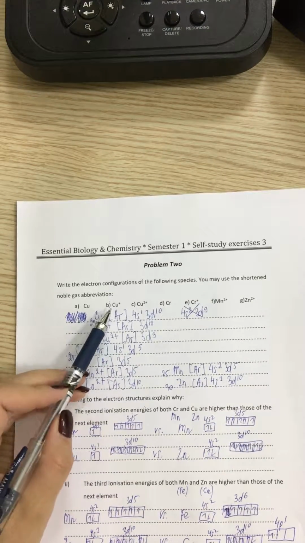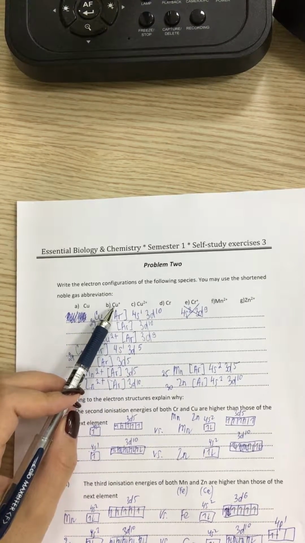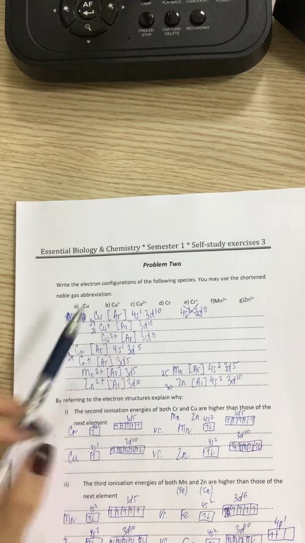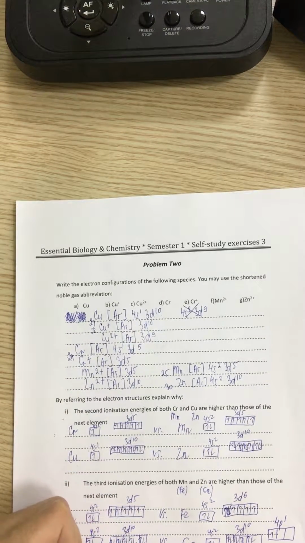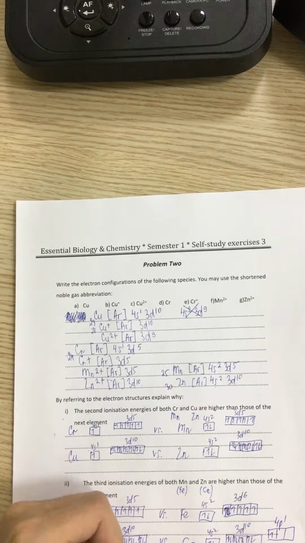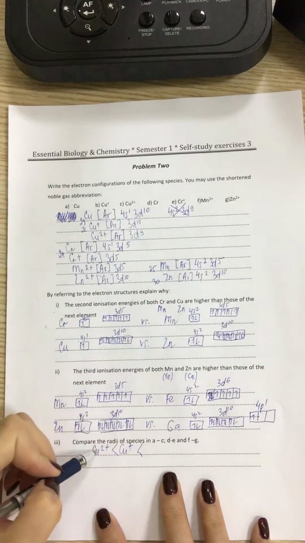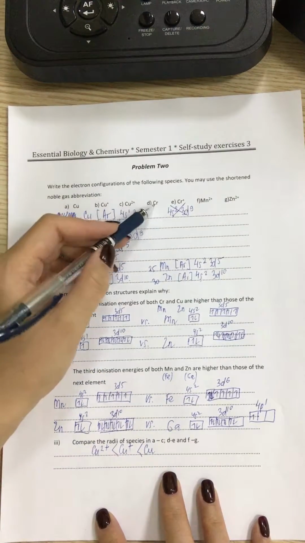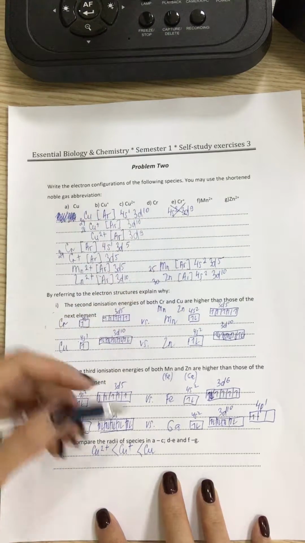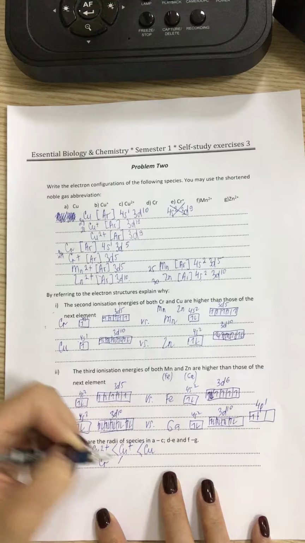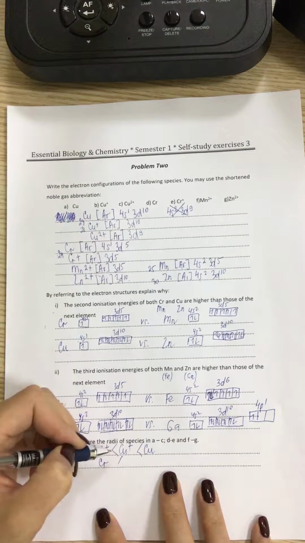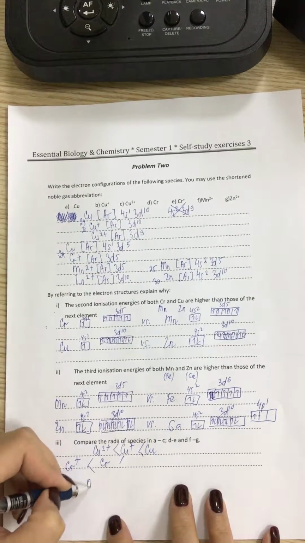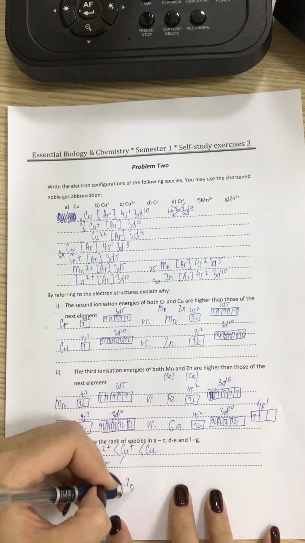Because of that, the size of these ions would be smaller than the corresponding atom. So the smallest one would be copper 2 plus, followed by copper plus, and the biggest one would be the neutral atom. The same explanation can be applied to D and E. So chromium would be bigger than Cr plus, and then the final one is manganese 2 plus and zinc 2 plus.